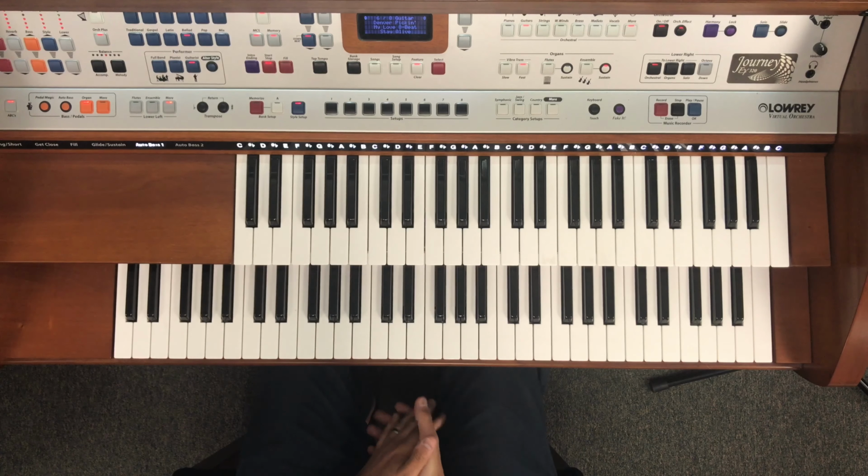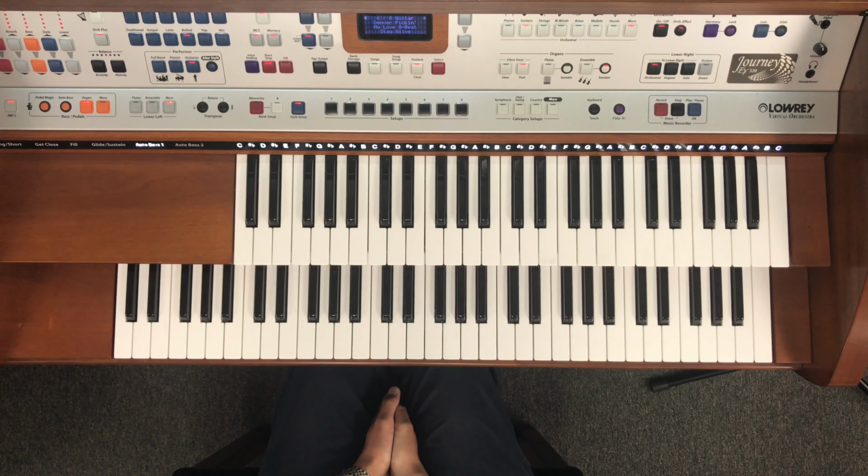Now let's take a look at another scenario. Let's say that you do have an instrument with introductions, but none of the introductions seem to match the song that you're looking to play very well. I'm thinking, for example, of a song like Take Me Out to the Ball Game. Now, Take Me Out to the Ball Game is a waltz.